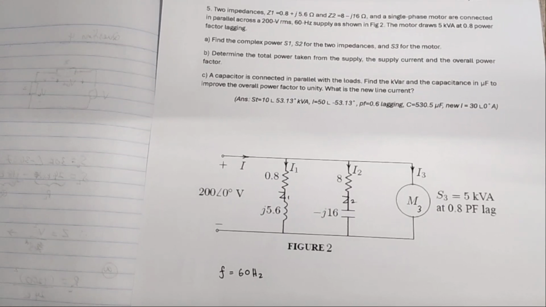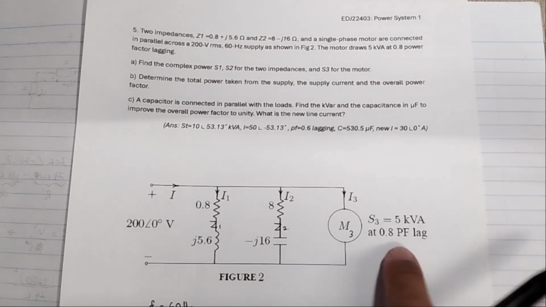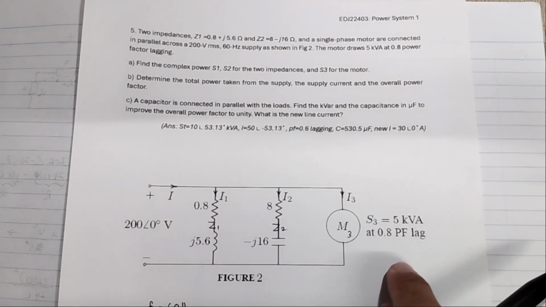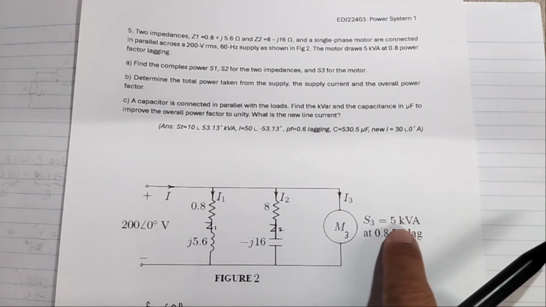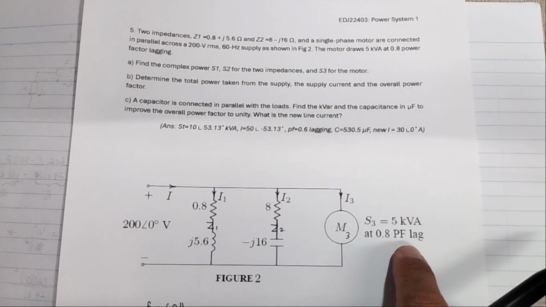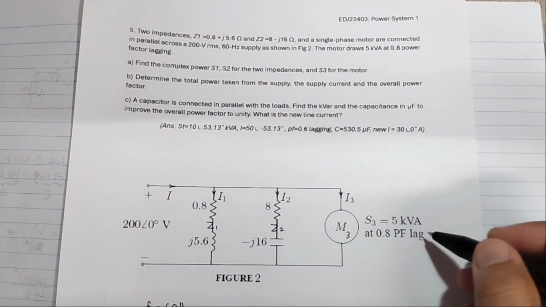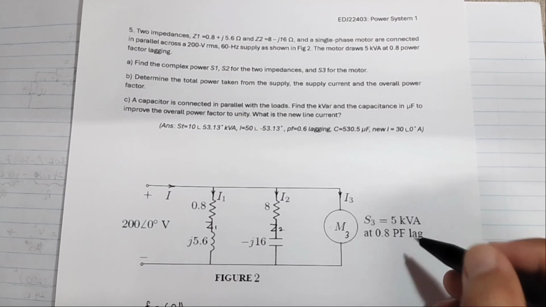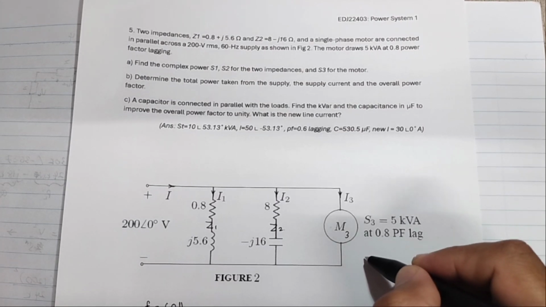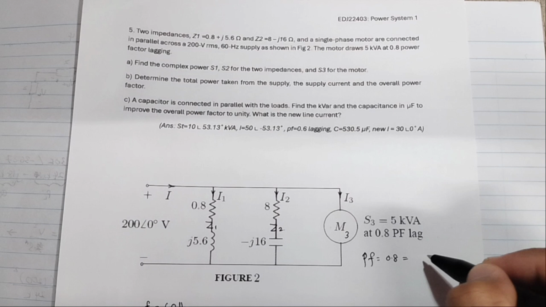Okay, the motor draw of 5 kVA. Okay, the motor dia berapa dia guna tu? 5 kVA at power factor lagging. So bila lagging, S mestilah positif. So maklumat dia kita dapat sini apa? Power factor 0.8 adalah shift cos dia.